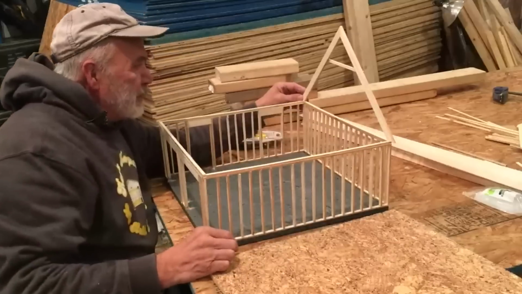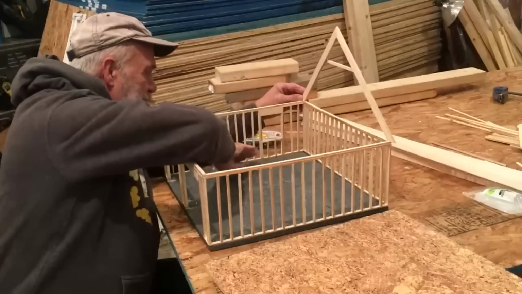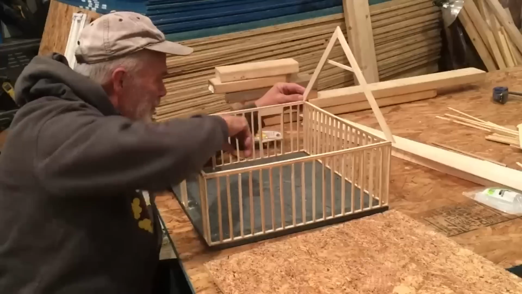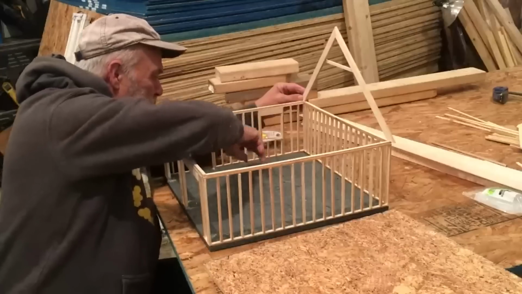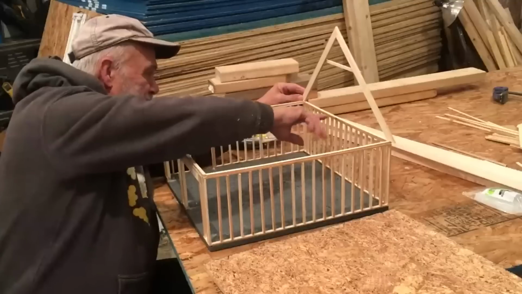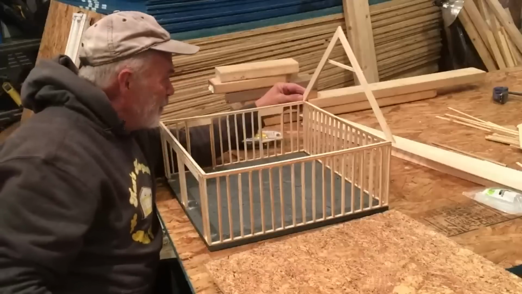In order to put stairs in, you can't come up this way or this way straight up because you'll run out of headroom at the top. So typically we'll come up a couple of stairs to a landing and turn and go up the rest of the way, so you come into the middle where you have plenty of stand-up room.